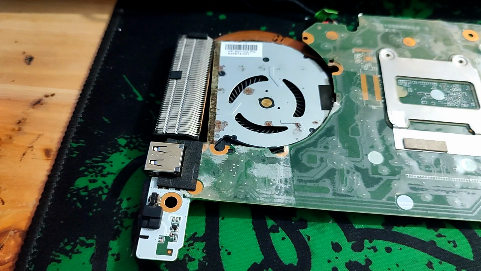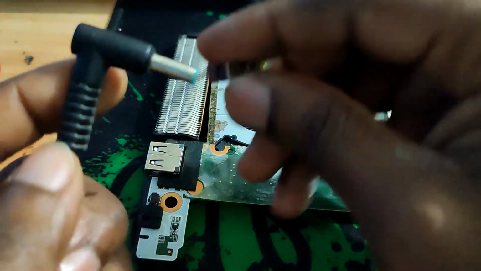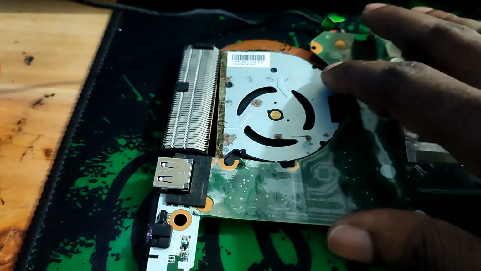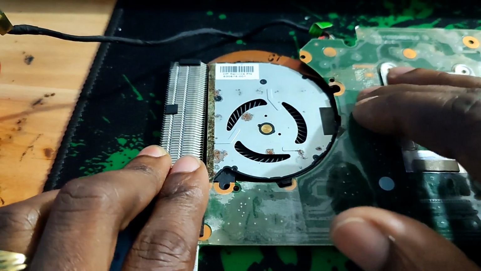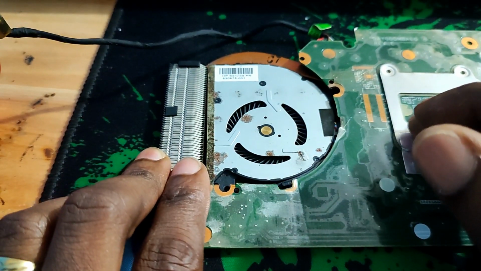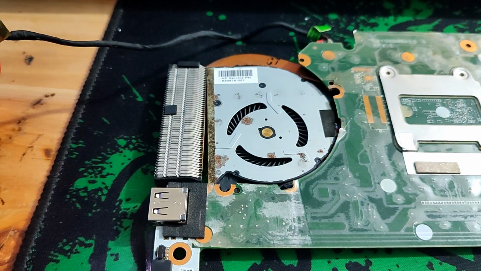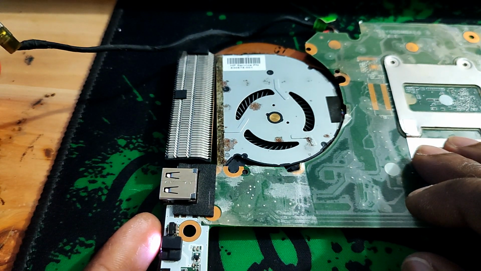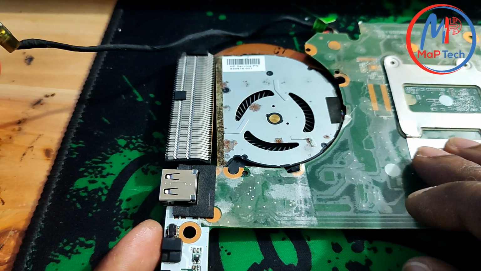So I'm going to plug in our power. There it is. Automatically this will switch on its own because I removed the CMOS battery, so I cleared the BIOS. So it's up here. There is a light indicating that our machine is on now. So now it is restarting.